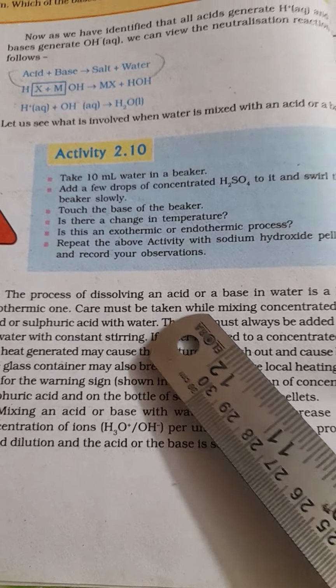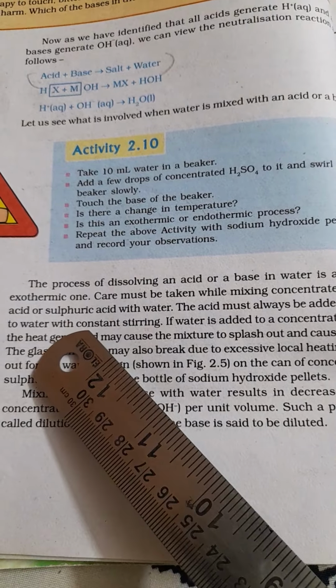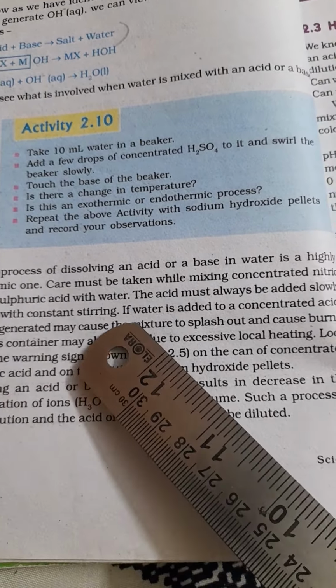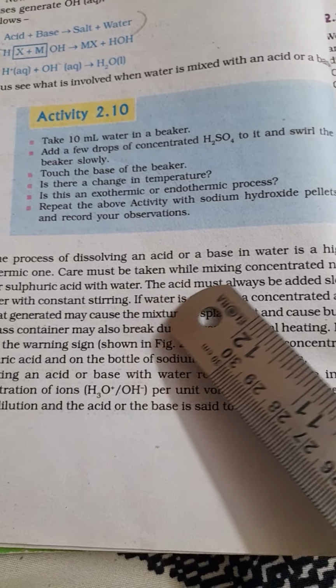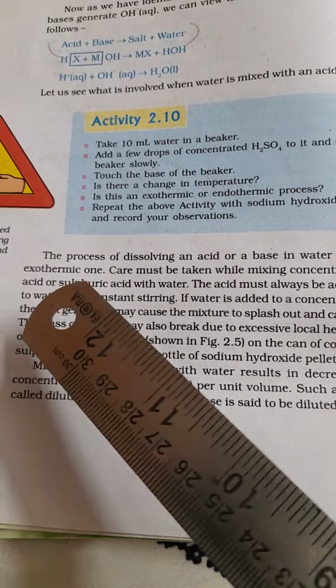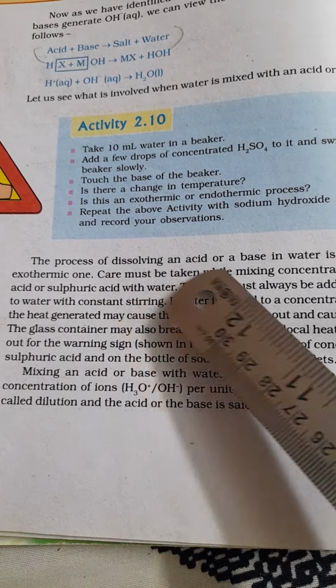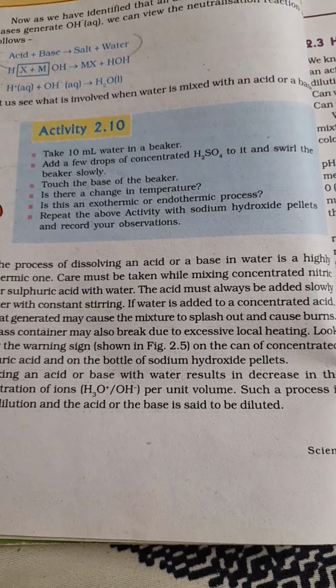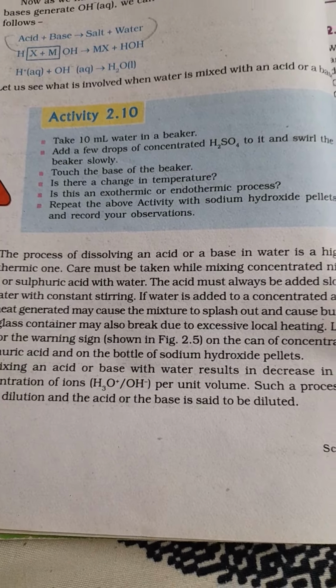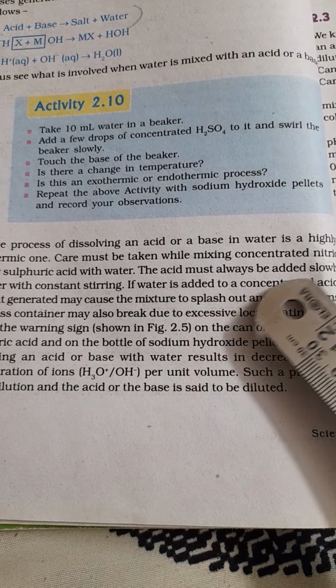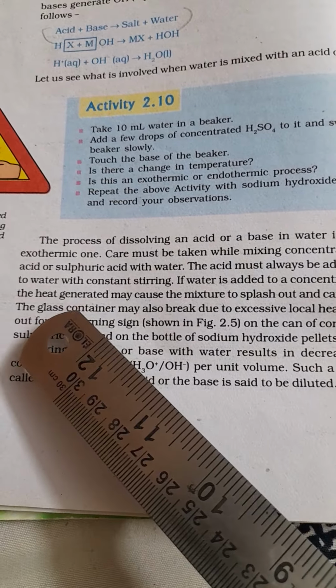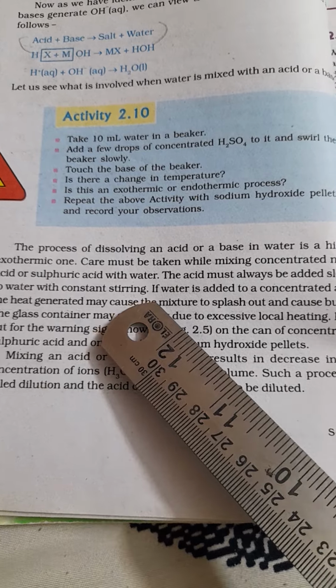But here, when you dissolve acid or base in water, these are exothermic, it gives out a great amount of heat. So you have to be very careful while mixing concentrated nitric acid or sulfuric acid with water, because concentrated acids are highly corrosive and highly reactive. So always you have to add acid slowly to water with constant stirring.